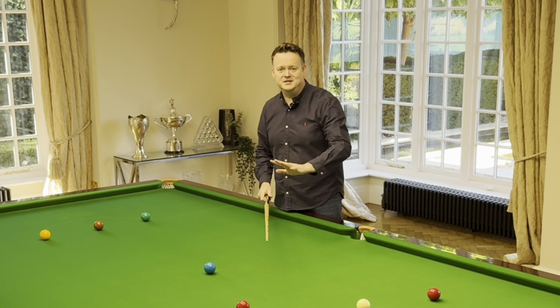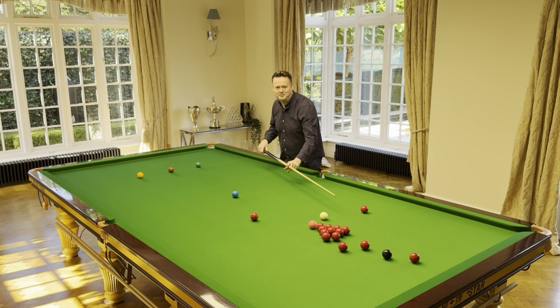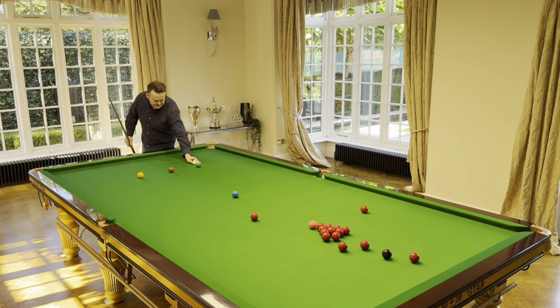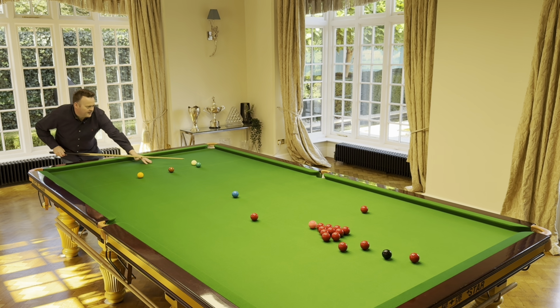That shot would have been total carnage in a match. Look, I've left my opponent choice of reds. That was a terrible shot. Let me do that again. Same place with the cue ball. I'm trying to get down into the reds.